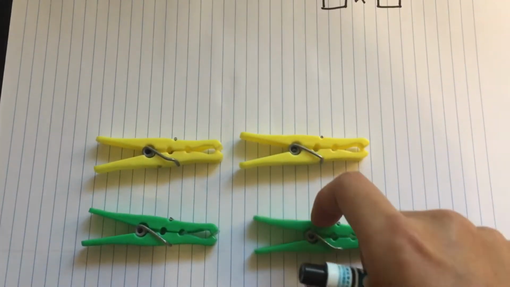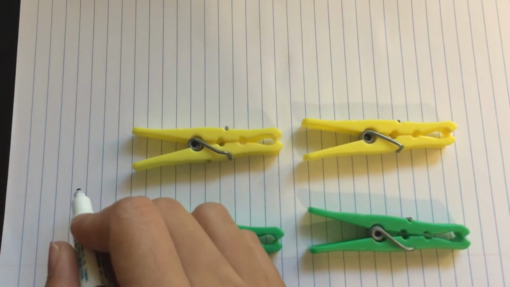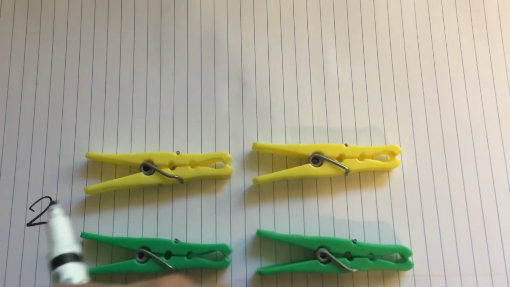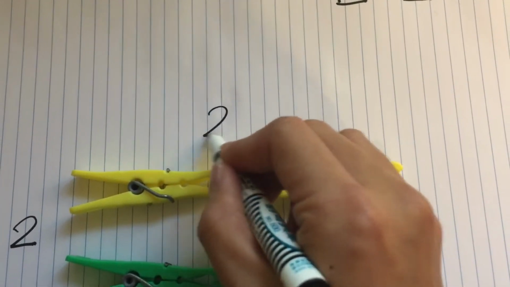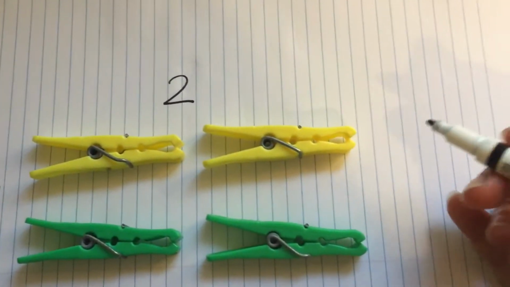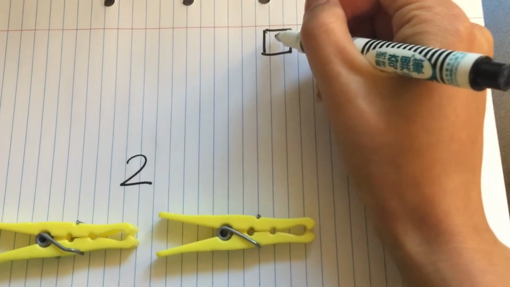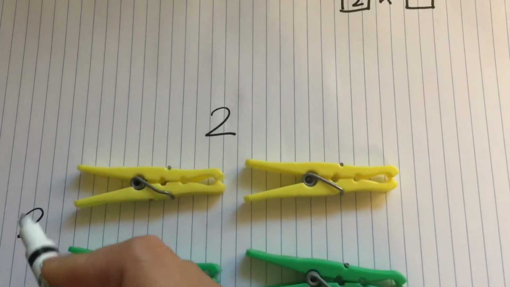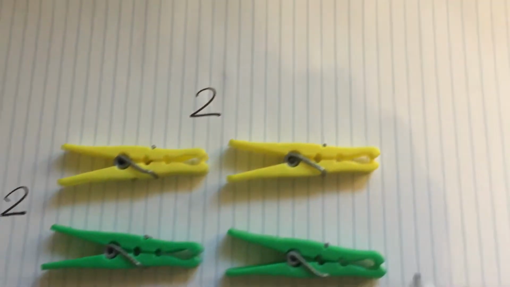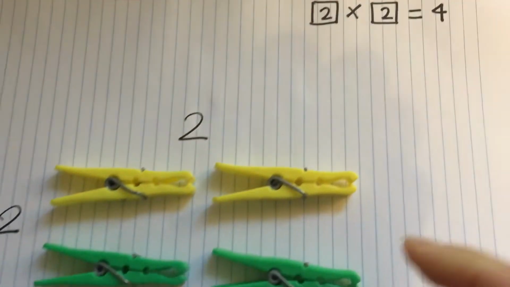When I'm writing my multiplication, I will write, okay, there are two groups, so I have two lots, and because in each group I have two pegs, so I have two lots of two. Can you see here? I have two groups, and in each group I have two. So when I write my multiplication, I will write down two times 2 equals, and we can quickly count here, we have 4 altogether.